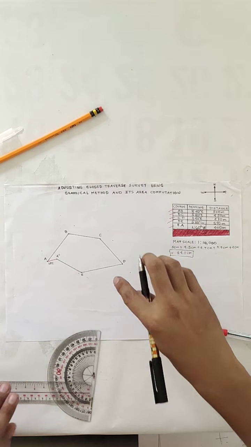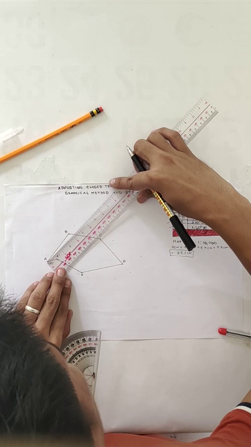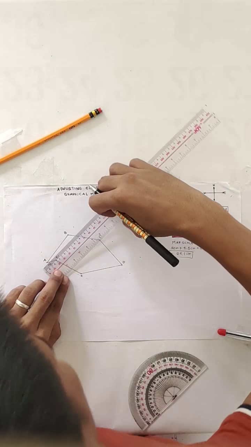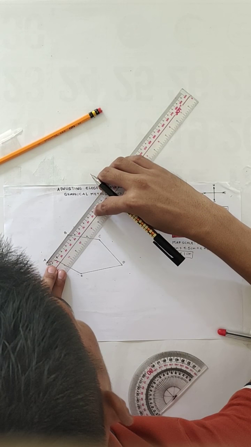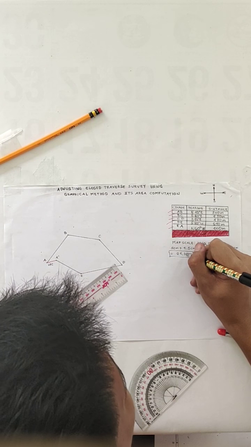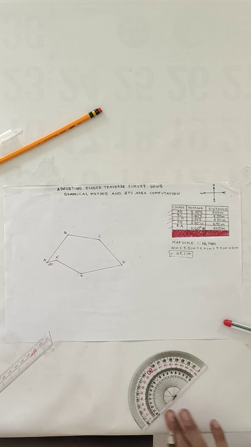So it is the total length of all the lines. We add all the lengths of the lines, so we obtain 24.1 centimeter.